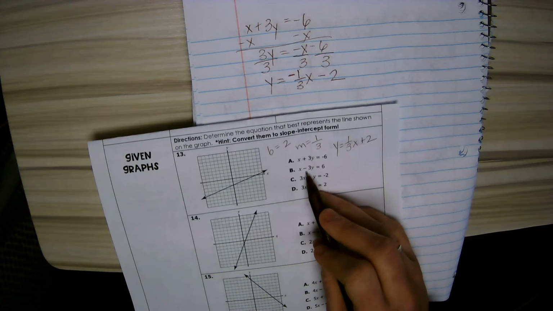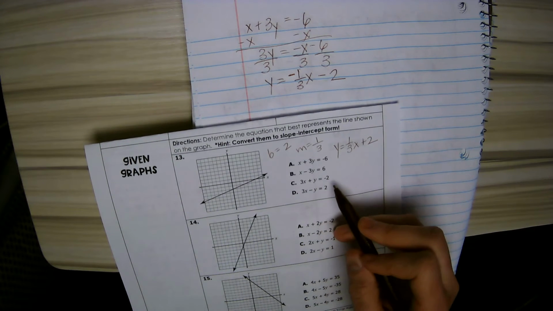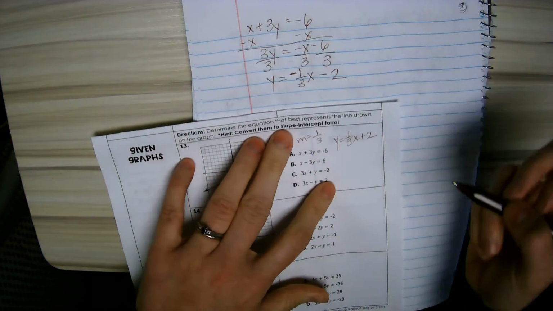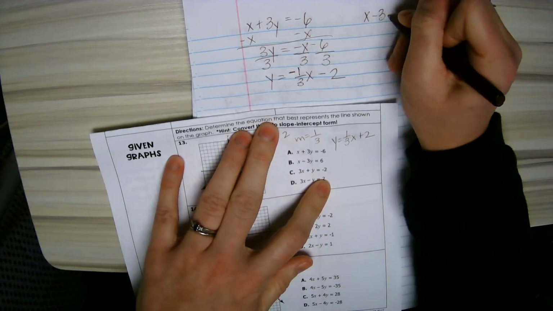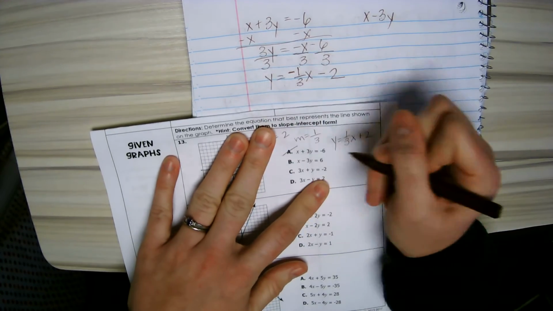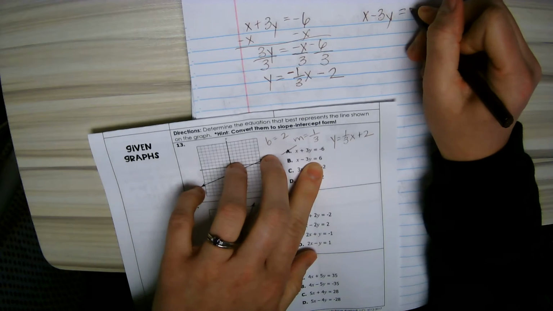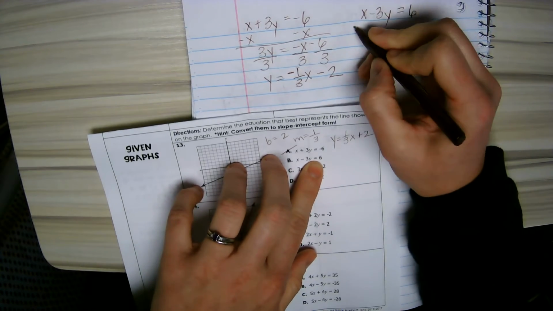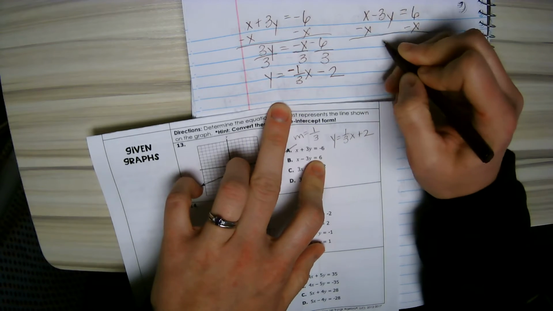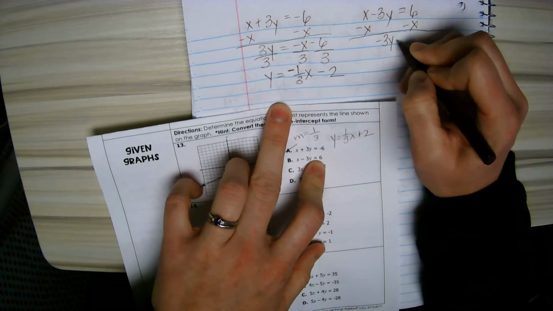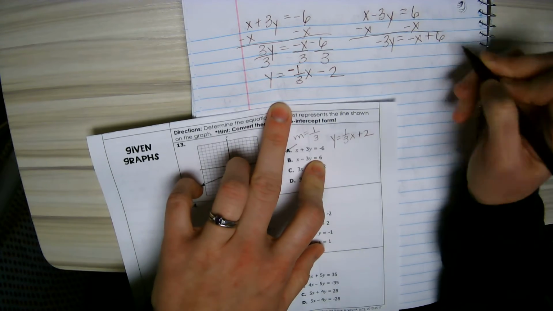So what we really want is something that looks a lot like that, but is the opposite. I notice B has those in opposite. Should we try that? Let's try that. So x minus 3y, we can go ahead and cross off that one. We know it wasn't the first one. Equals 6 this time. So we're going to take x away again. We have -3y this time equals -x plus 6.